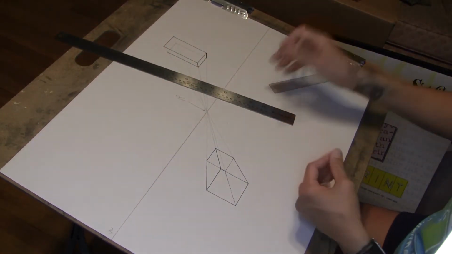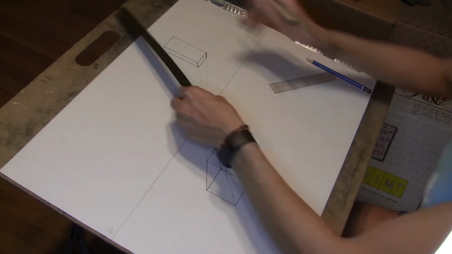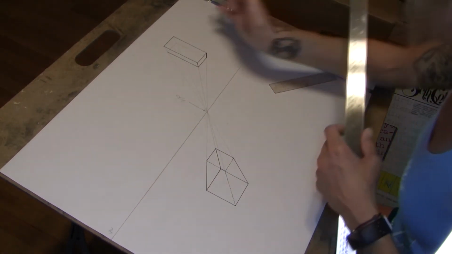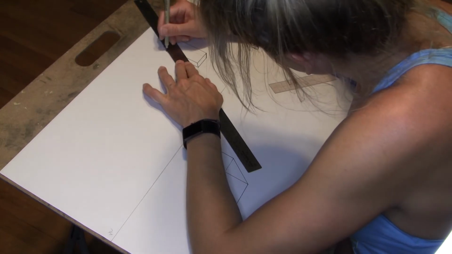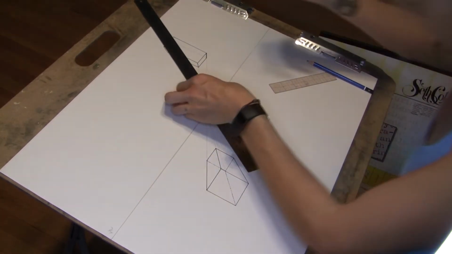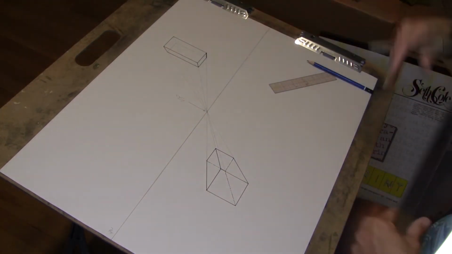If I put my ruler right up on the line that I want, which is what happened here, it actually pushes it in a little bit. So I need to make room for that thickness. So I have all my exterior defined.